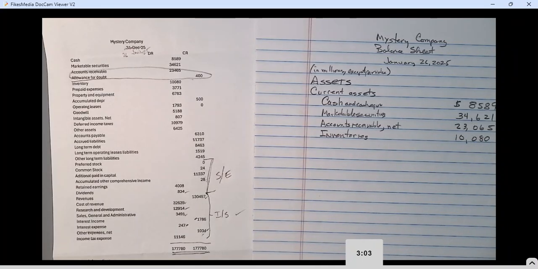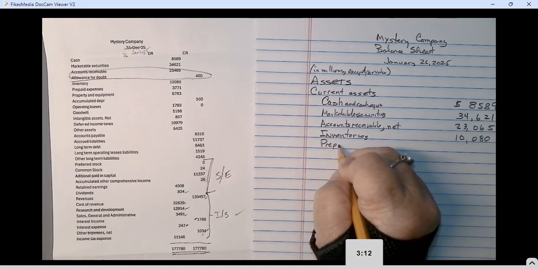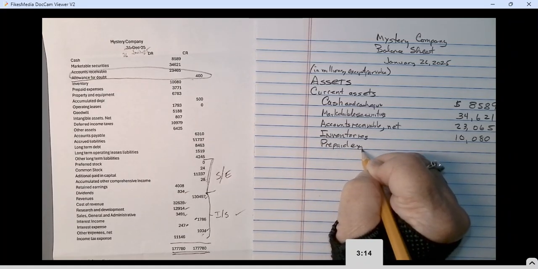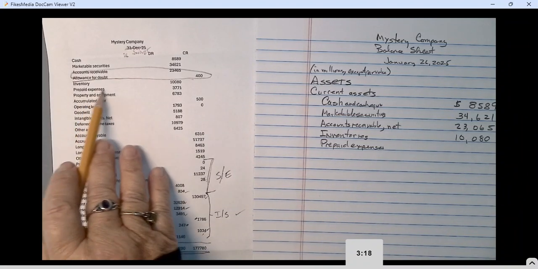Inventories, you don't need the comma net on inventories because inventories lower of cost or market automatically puts it at its net value. Prepaid expenses.